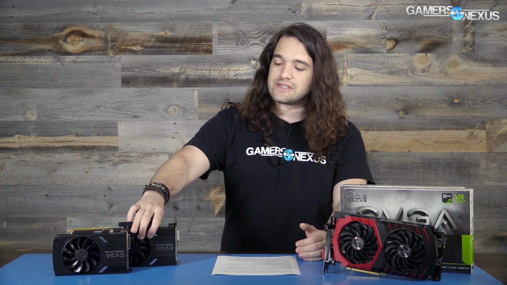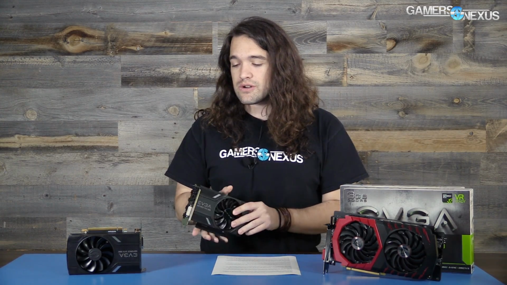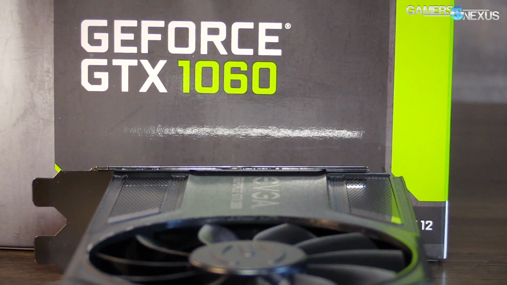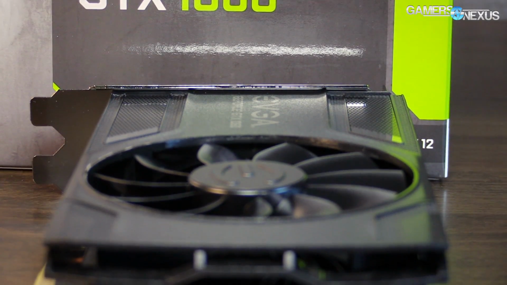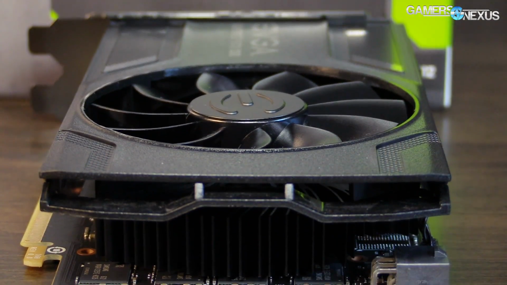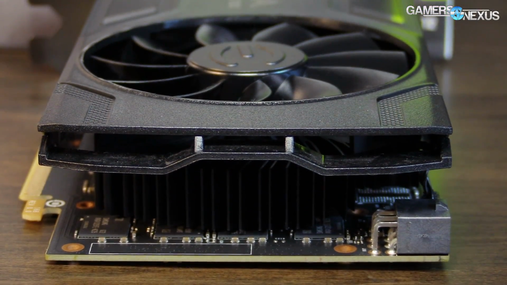What we've got is a 3GB card, that's the other one, a 3GB card, and this has 9 SMs. It's got 128 fewer CUDA cores, so instead of 1280, it's 1152. And then the 6GB card, which has 10 SMs and is running the full 1280 CUDA cores. NVIDIA is advertising a 5% performance drop in the GTX 1060 3GB despite its 10% decrease in SMs.